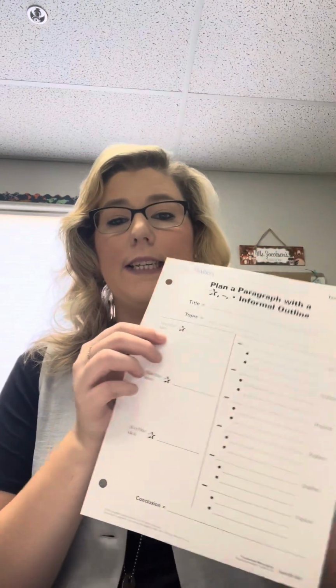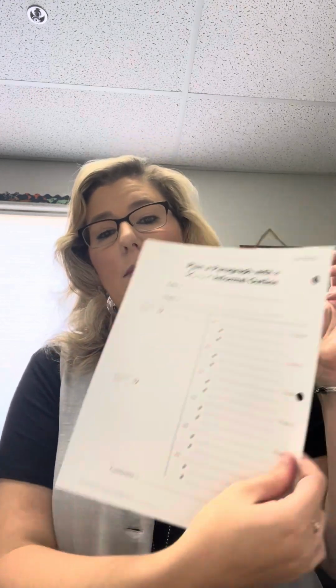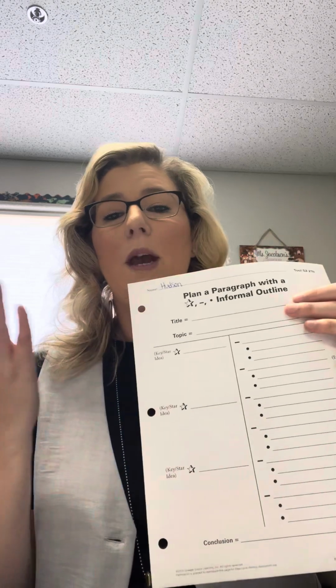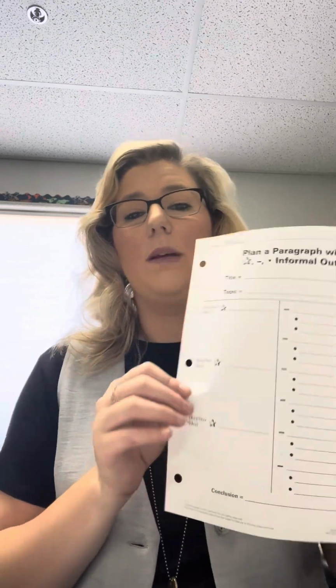But let's move on to where it says key star ideas. There are 3, and I did it double-sided in case you wanted to do more, but you just need to do 2. But if you want to do 3 classroom rules, you can. It's up to you. The key star ideas are going to be the classroom rules, because the key star ideas are your paragraphs within your paper.